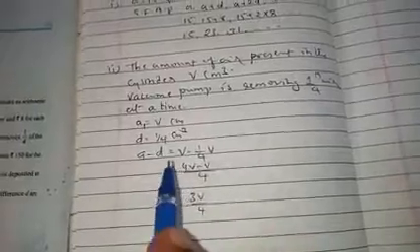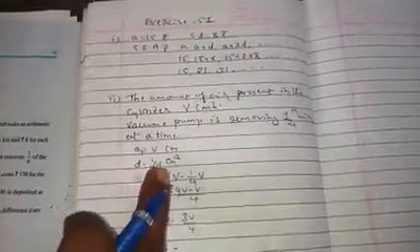Now this much air is present in the cylinder at the time it is removing 1/4 of the air. You take this as a2, and you have to find a3. a3 is 1/4 of the air present in the cylinder at the time it is removed.